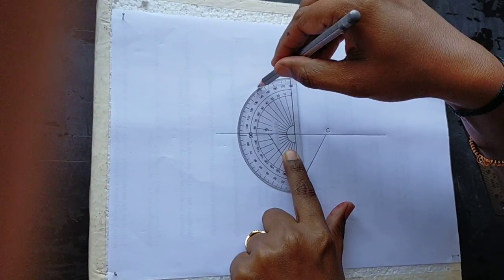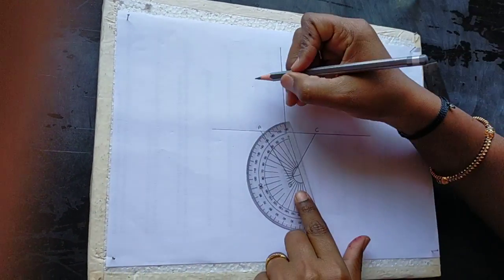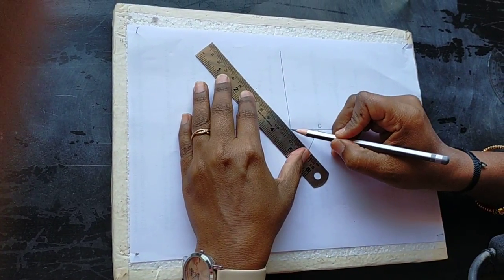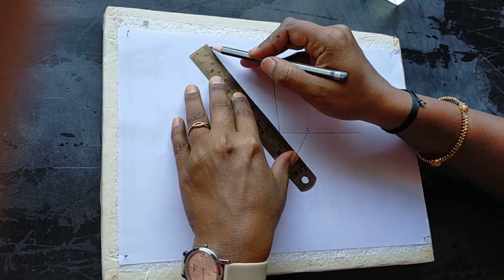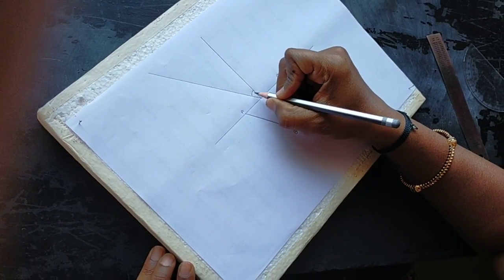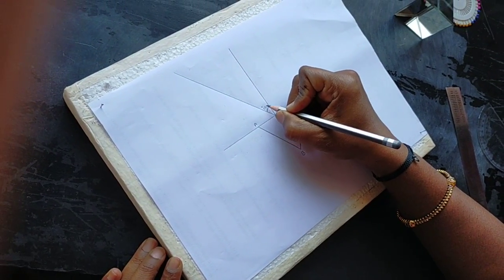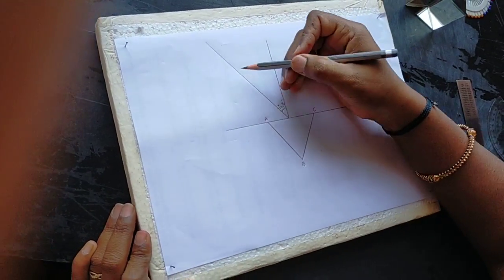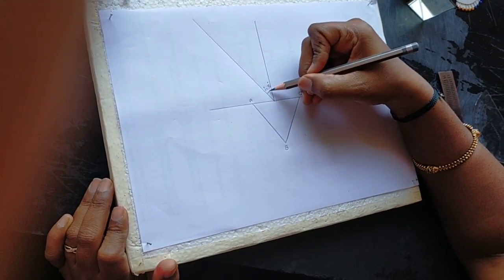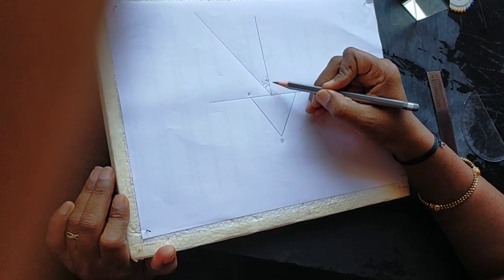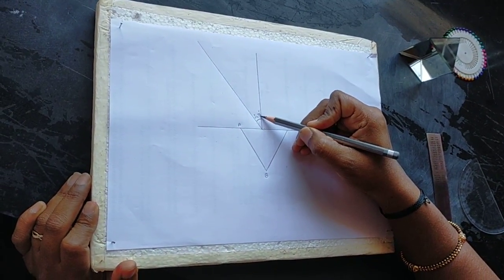At 35 I am going to take a point and draw a straight line. The angle between the incident ray and the normal is called the angle of incidence, and it is 35 degrees.